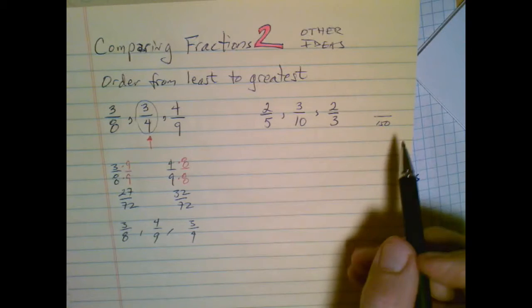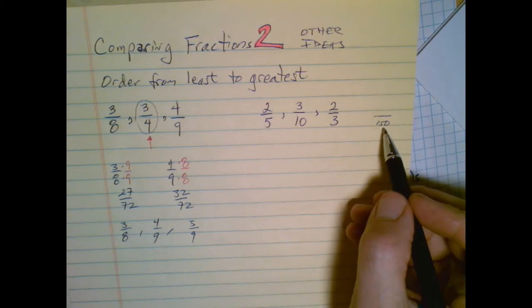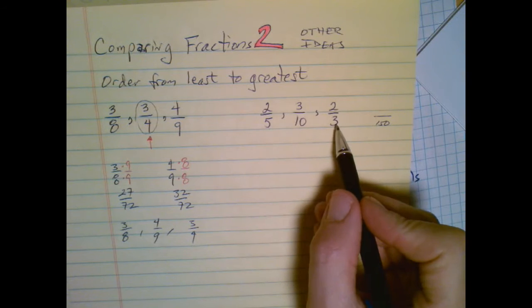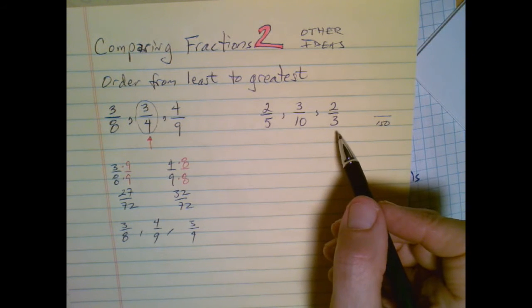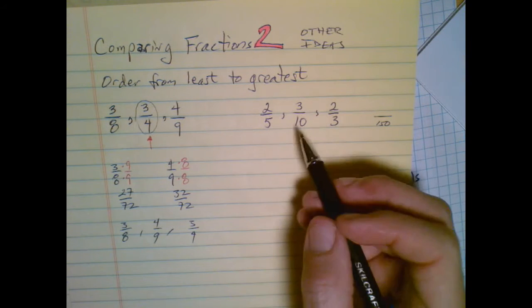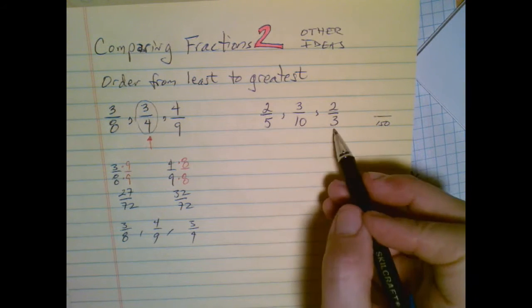However, it may be possible that there's a number a lot less than 150 that can work for all these. And this is where just being familiar with your numbers helps. Specifically, is there any one number that I can divide by 5, 10, and 3?